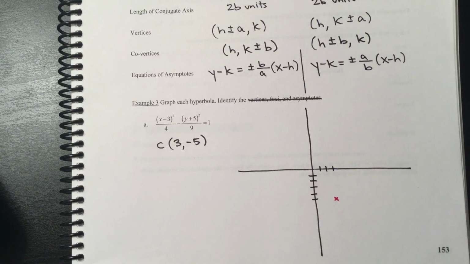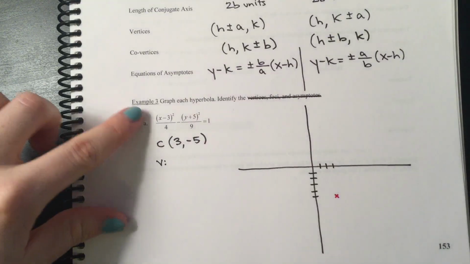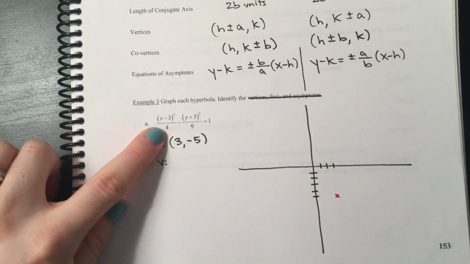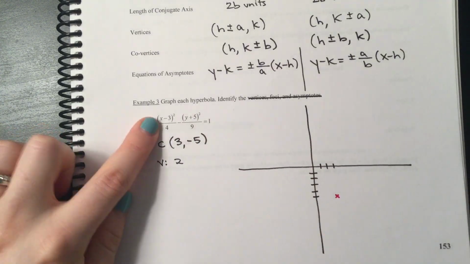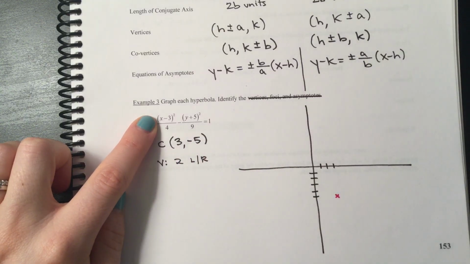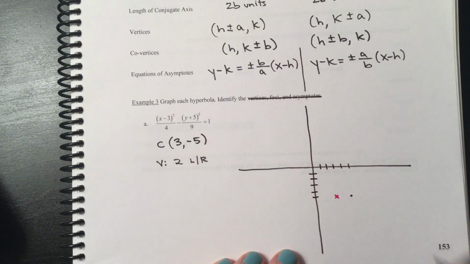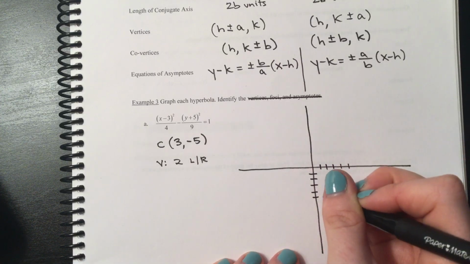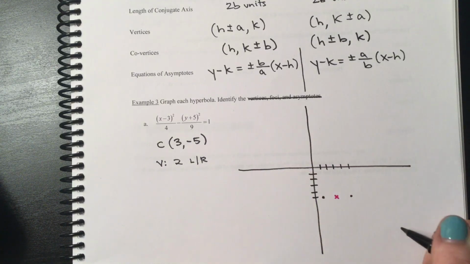We just mark it so we know where to start. All right, so now to get to our vertices. Look underneath the x. I see a 4. Square root of 4 is 2. And since this is under x, I am going 2 units to the left and to the right. All right, so I am going 2 units to the right. I'll mark a point right there. And I'm going 2 units to the left, and I'll mark a point right there. So that's going to be the points where I draw my hyperbolas like this.